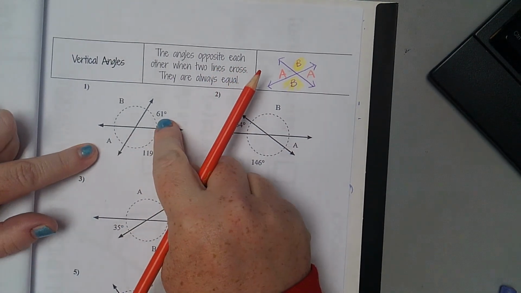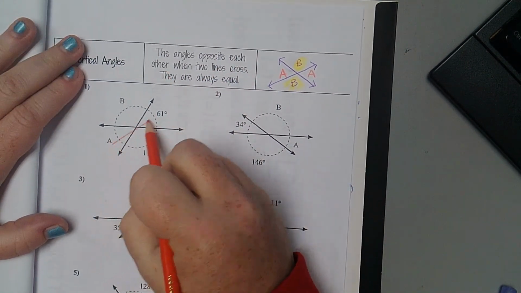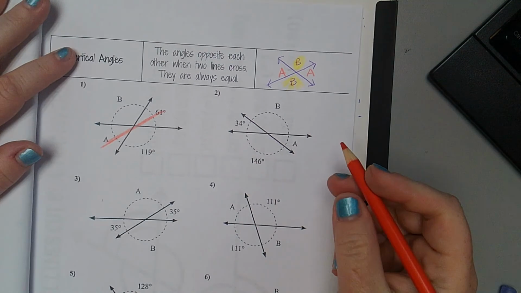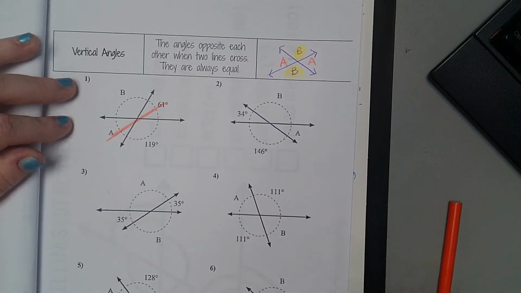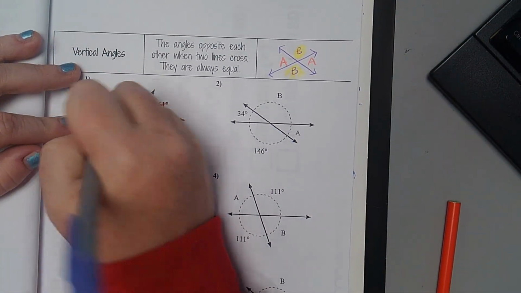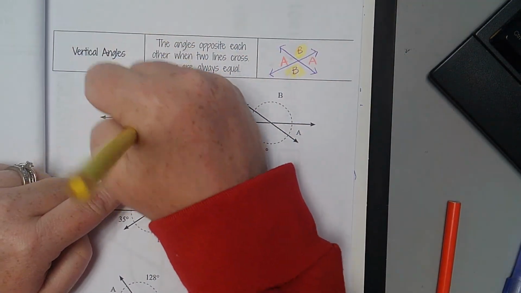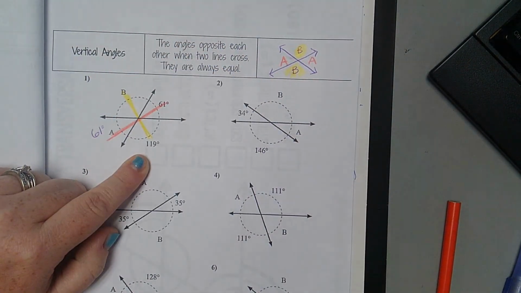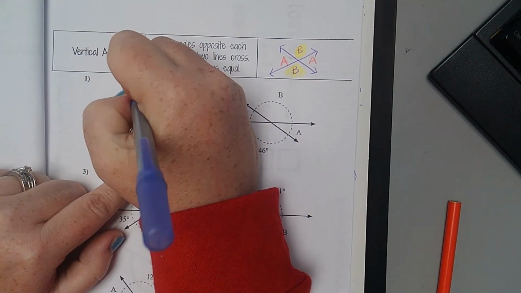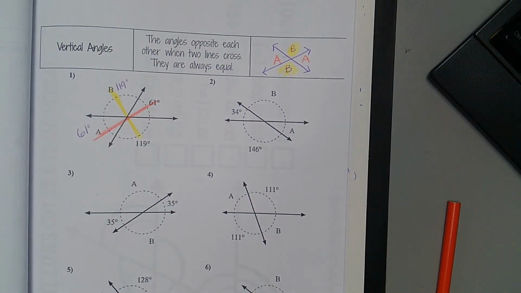So if this one is 61, across from it is also 61. If this one's 119, across from it's 119. So on this page, there is some math, but minimal.